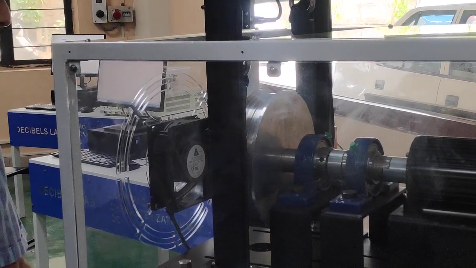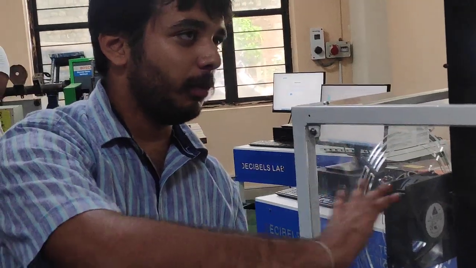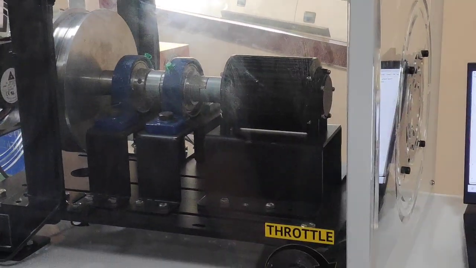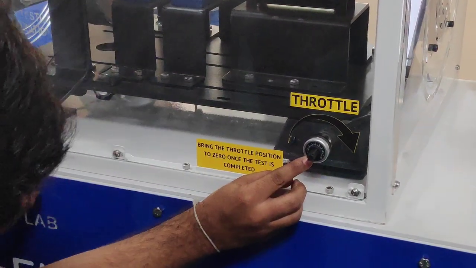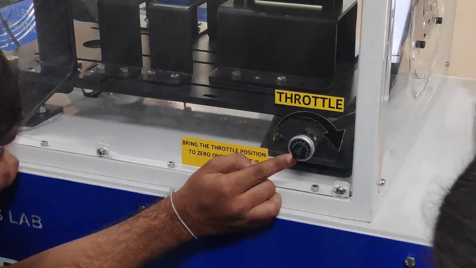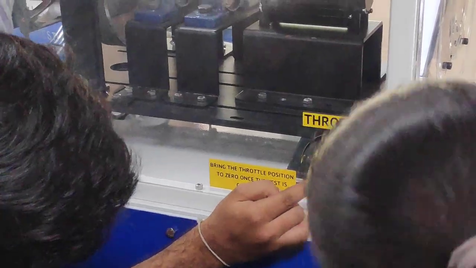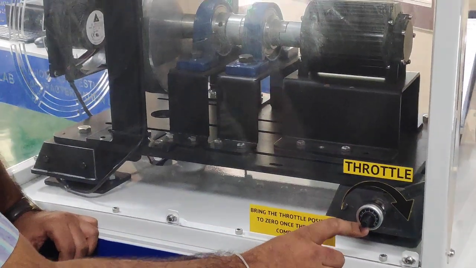So once it is confirmed, both the fans are running, then check the throttle here. It has to be at initial position here. Here there is a marking. Here on the left you can see a marking. It has to be in the initial position.